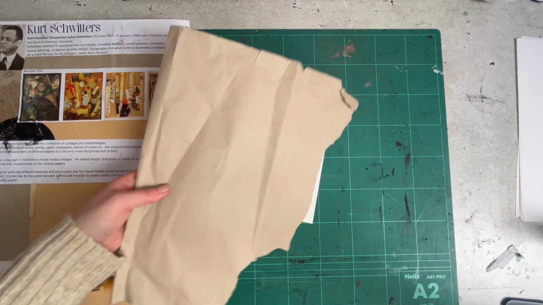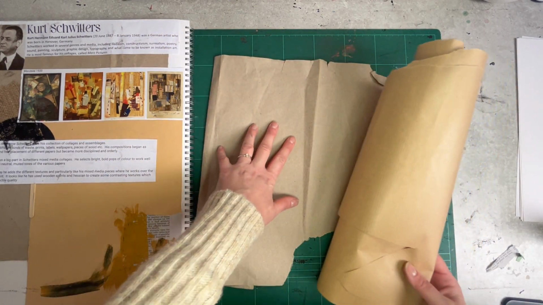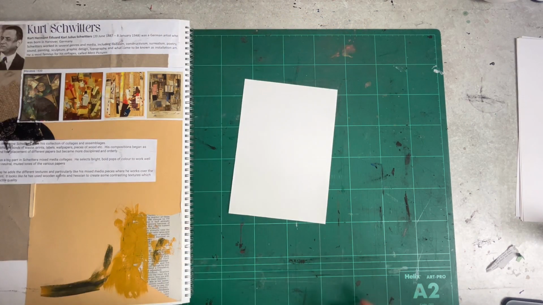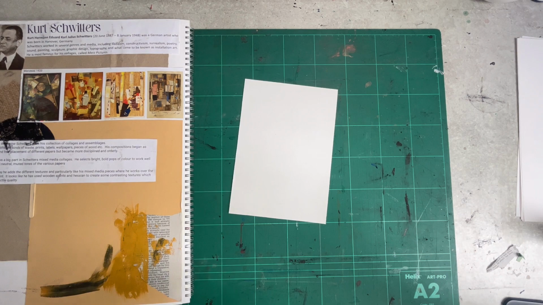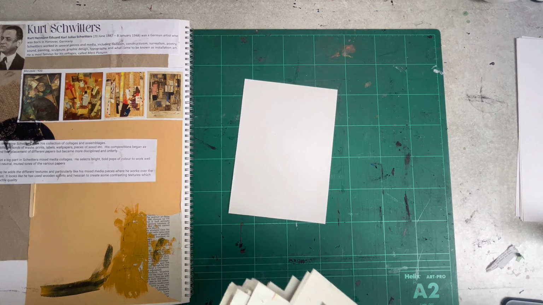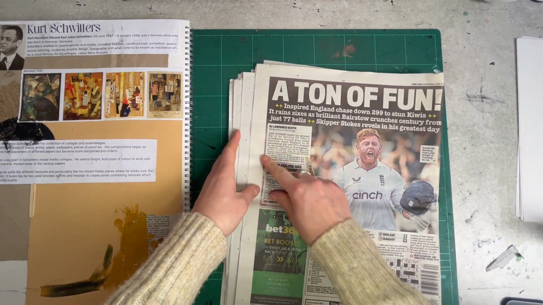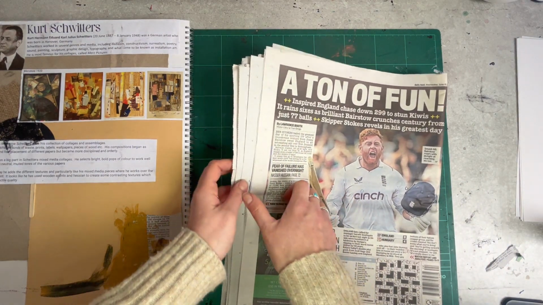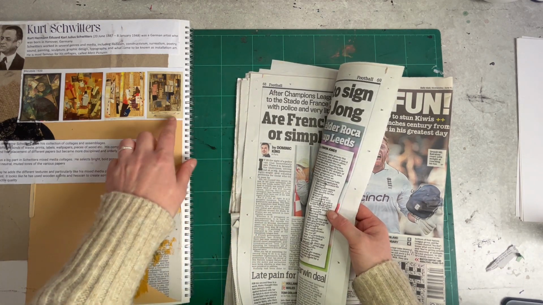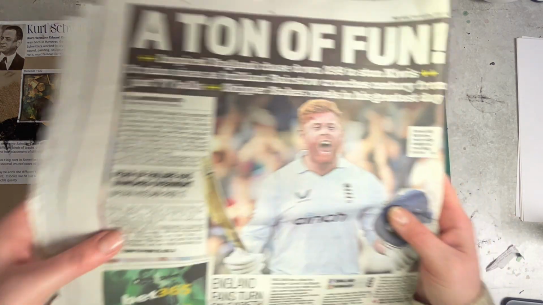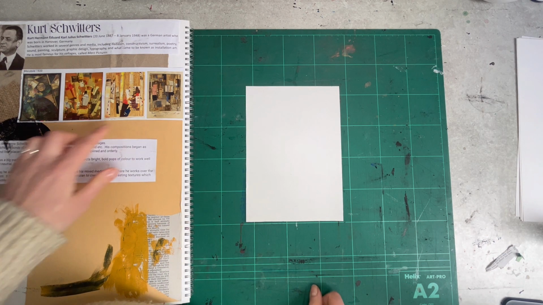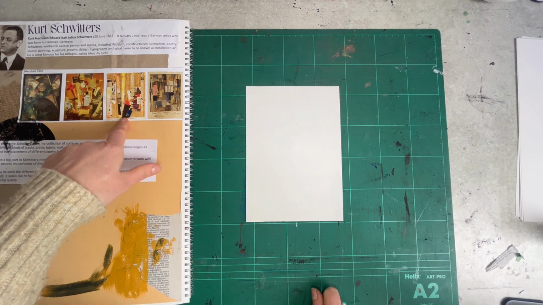I'm probably going to use my packaging recycled paper and also my parcel paper as well, and some newspaper. So newspaper is brilliant for adding some interest to your piece. Any kind of text is great for this kind of work because it gives the viewer something to really focus on, and makes them want a closer look.